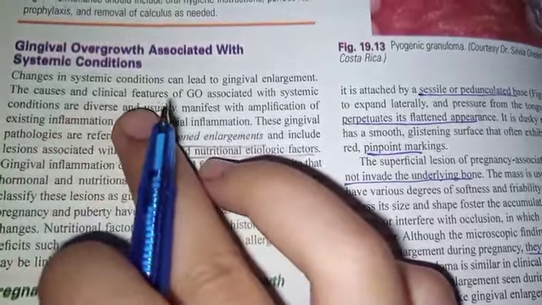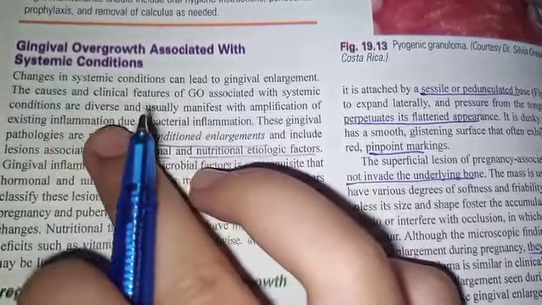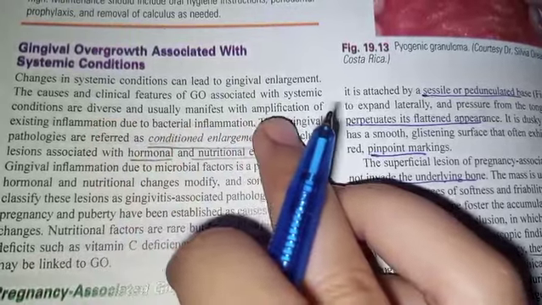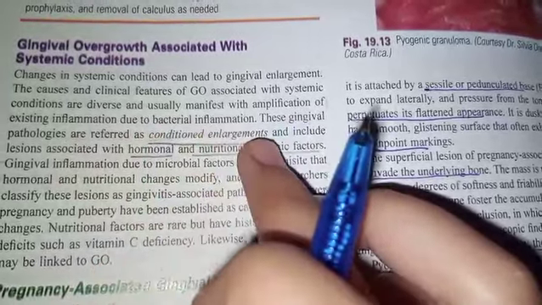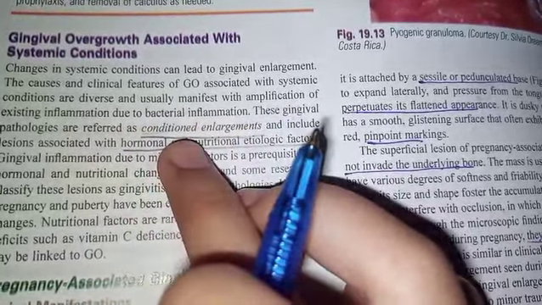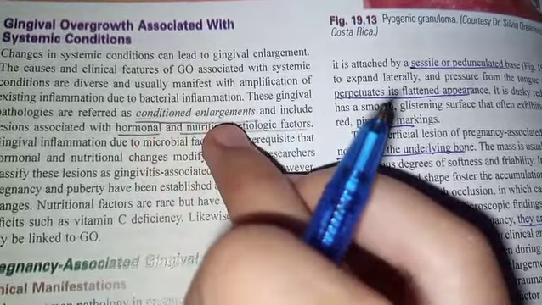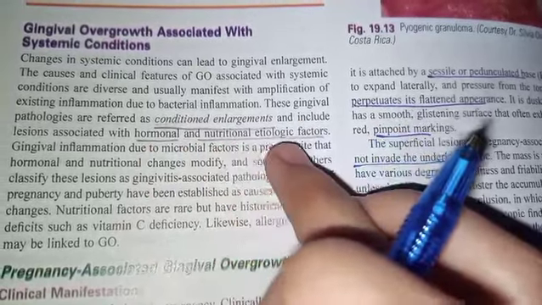Basically, the cause and clinical features of gingival overgrowth associated with systemic conditions are diverse, and they manifest as an amplification, meaning an increase, of existing inflammation due to bacterial inflammation. This is called conditioned enlargement. Then there are specific conditions in which the enlargements can occur, like hormonal changes and nutritional etiologic factors.